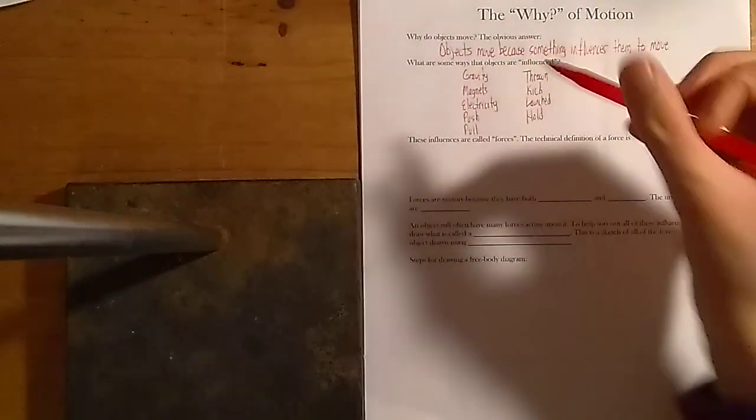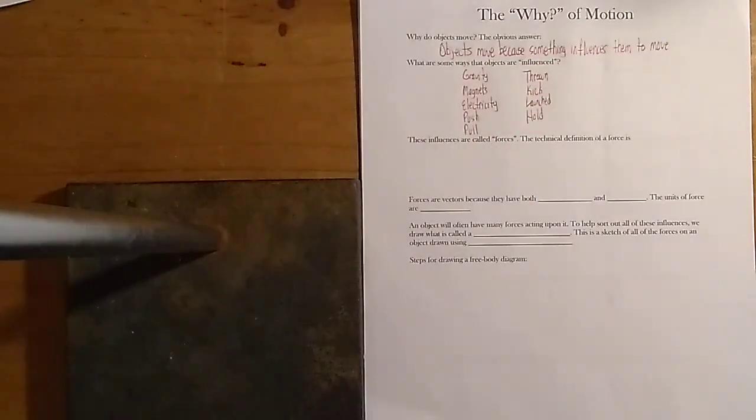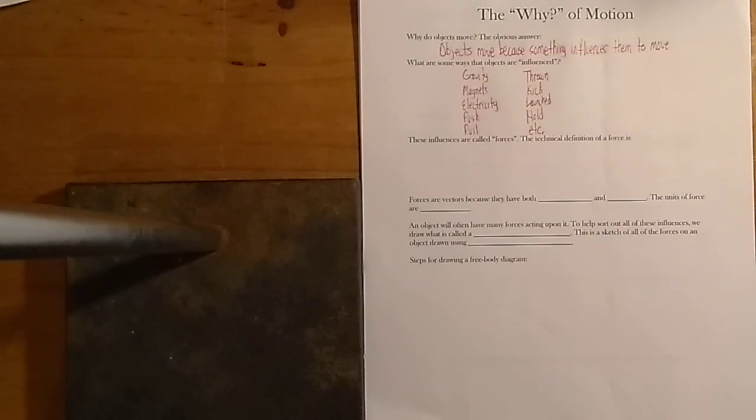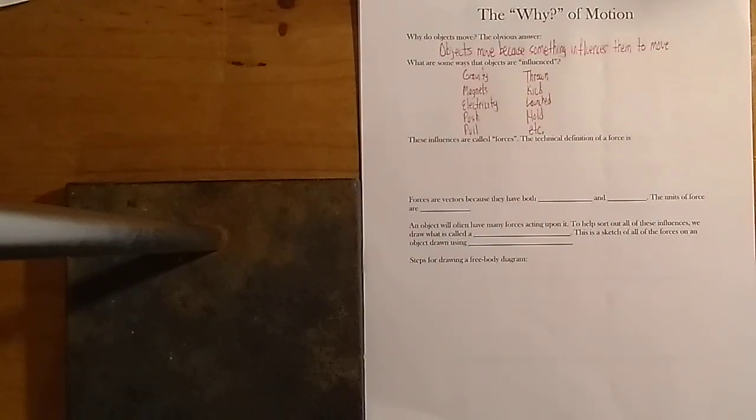So notice that a lot of these, other than gravity, magnets, and electricity, and this is not an exhaustive list, there are basically an infinite number of ways that an object can be influenced. There's an infinite number of ways we can describe this. But notice that a lot of these are verbs, okay? You push something, you pull something, you throw, kick, launch, hold something. All those are verbs. All of these influences on an object's motion, we have a name that kind of means all of that. We call them forces, okay? And that's the title of this unit. This is the forces unit.